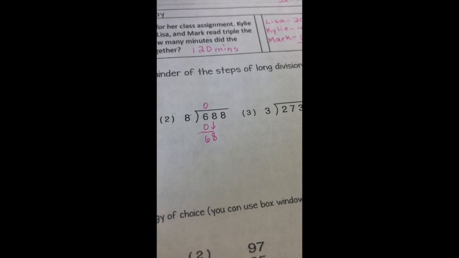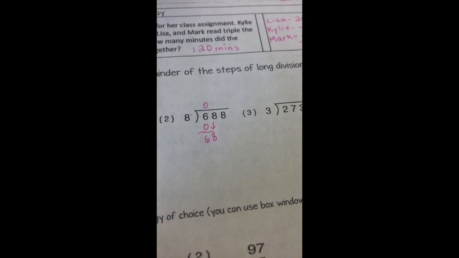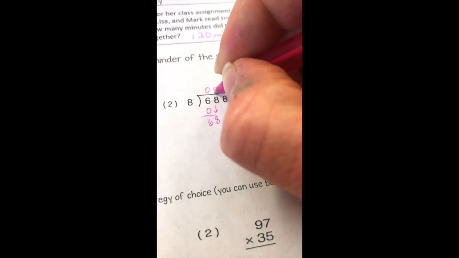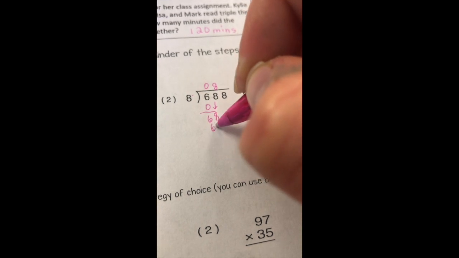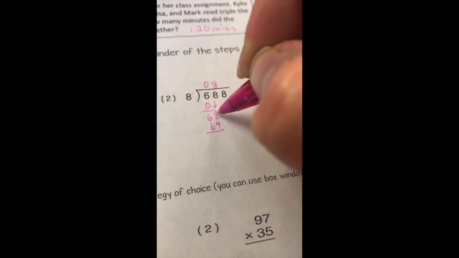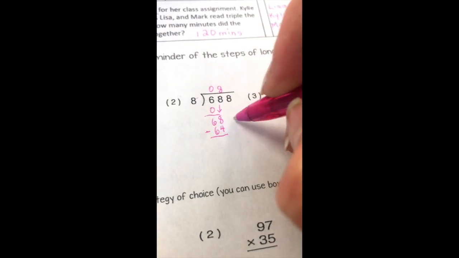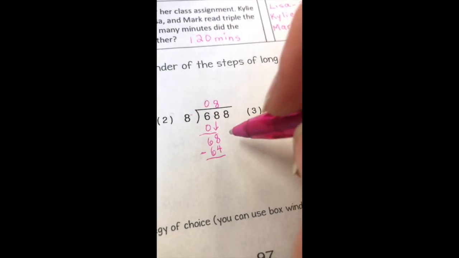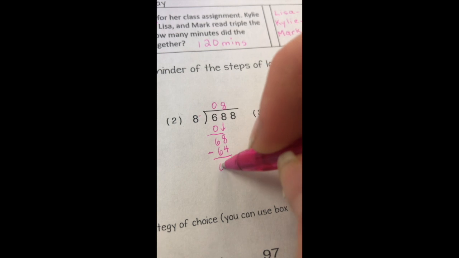Now, I know that there's no product of 8 that's exactly 68, but I do know the closest one is 8 times 8 is 64. So I'm going to say 8, right? 8 times 8 is 64. I'm going to find the difference by subtracting, okay? 8 take away 4 is 4. 6 take away 6 is 0.